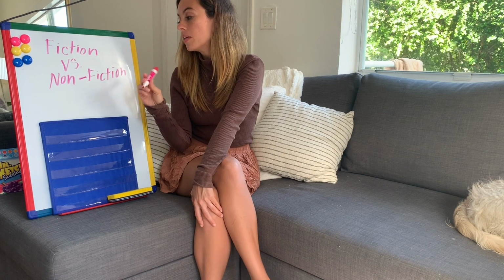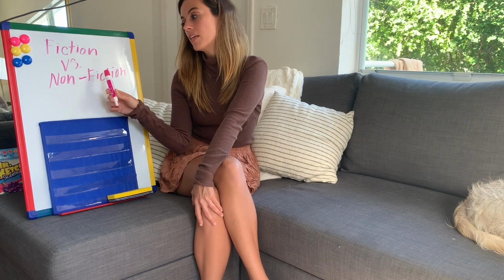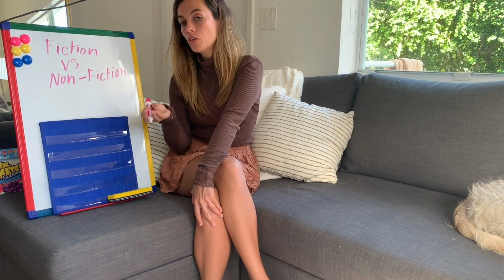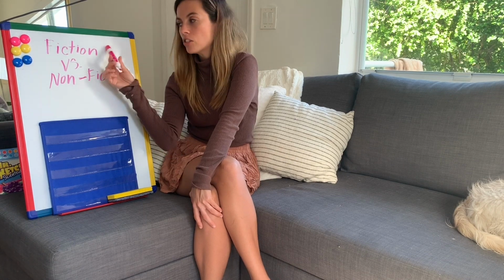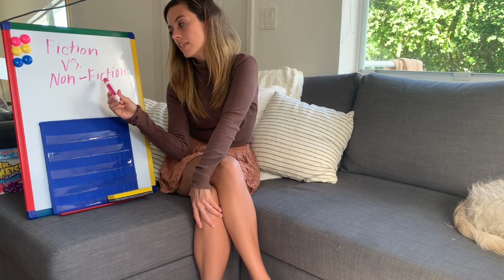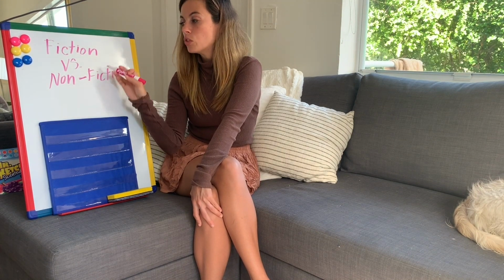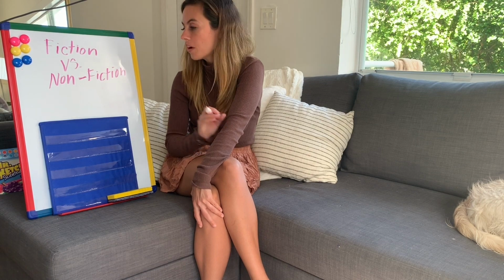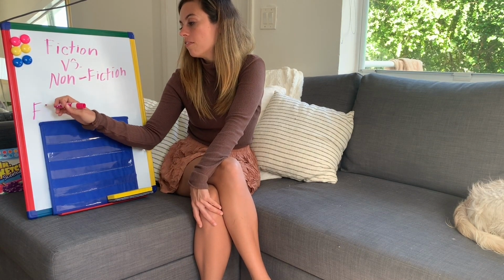So when we read books, sometimes we read fiction books and sometimes we read non-fiction books. As I'm teaching you about these things, I want you to be thinking, do I like to read fiction books more or do I like to read non-fiction books more? And then at the end, I'll ask you, which one do you like to read more? What's your preference? Okay.